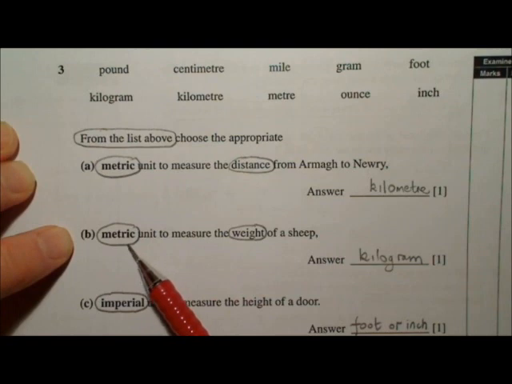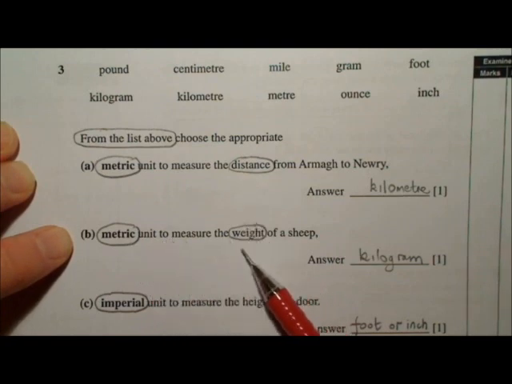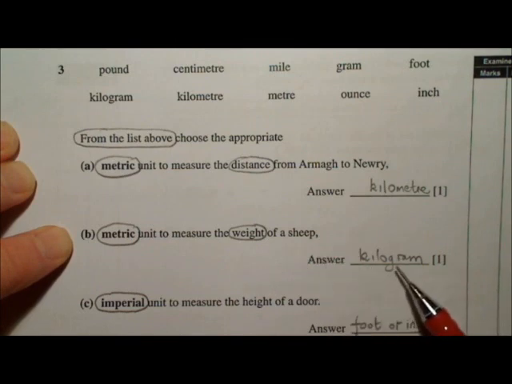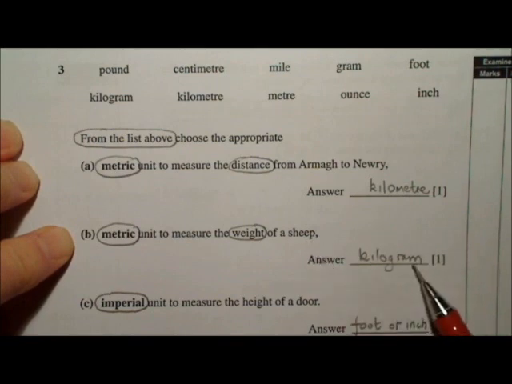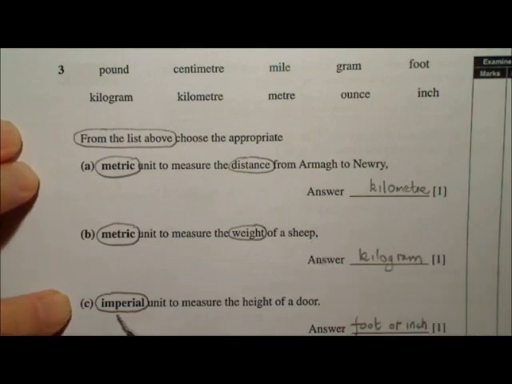Part B then, the metric unit to measure weight. And again, you need to remember that that's going to be in kilograms. So either your weight or the weight of a sheep would be measured in kilograms. And finally, 3C, the imperial unit to measure the height of a door. So again, you need to remember that's going to be either in feet or inches.